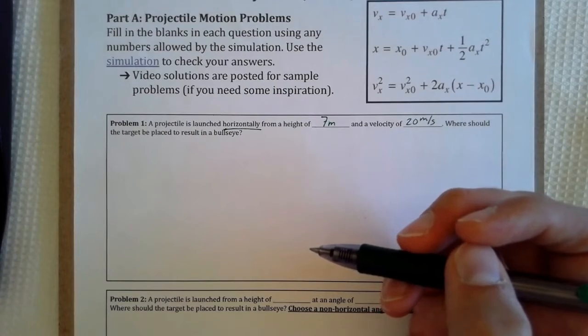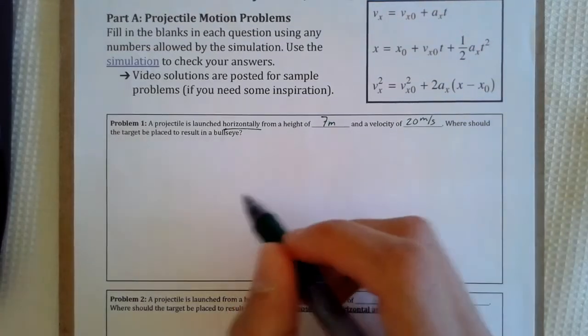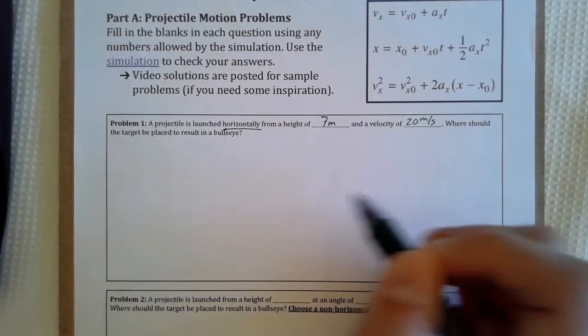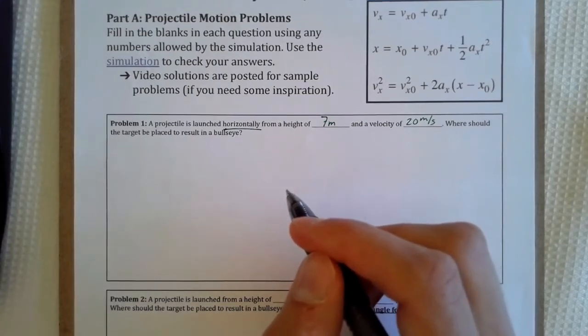That's little g. That happens everywhere on Earth. Constant. Hopefully you're familiar with that. And in the x direction, there's going to be no acceleration. Nothing is pushing it forwards, making it speed up, or backwards, making it slow down. So it has constant velocity in the x.